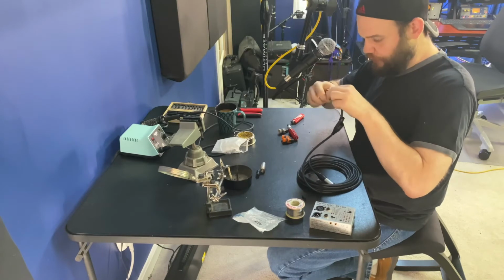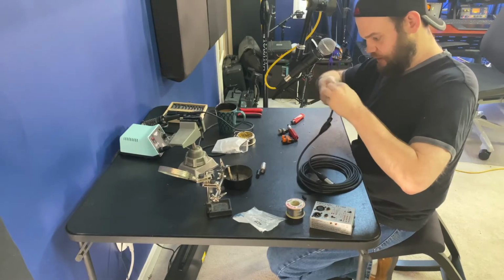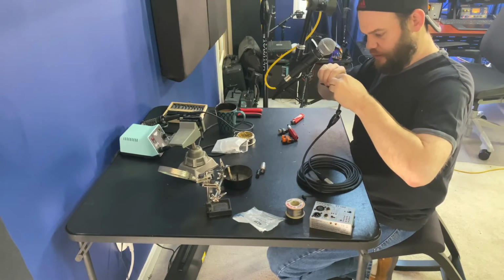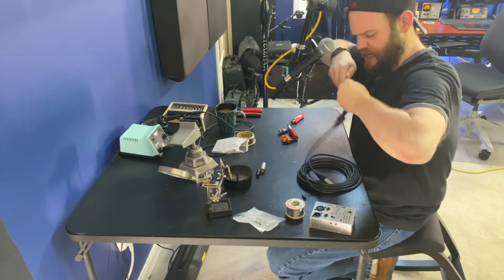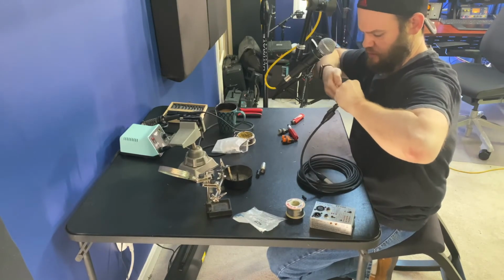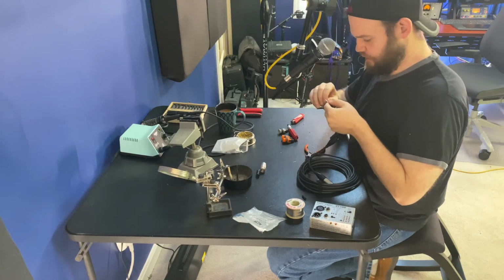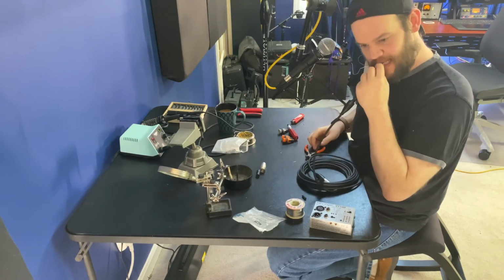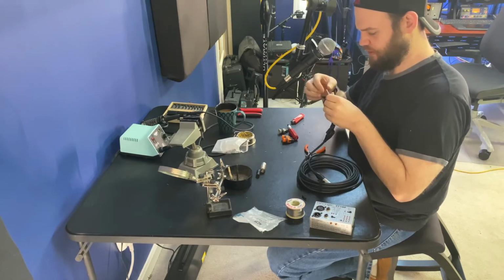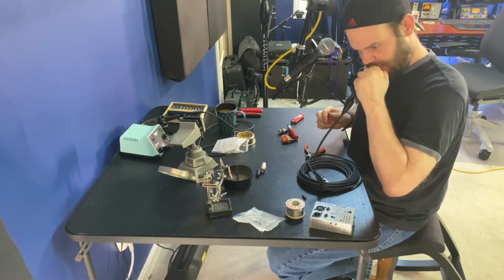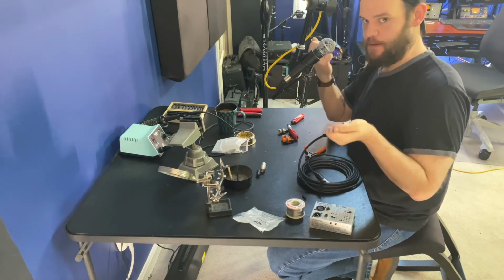I'm being careful not to go too hard and strip too much of the wire, because then we have to start over, which is fine. You lose a little bit of the cable. It's no big deal. It's just, well, we're doing it live on TV, so it would be embarrassing for one. Teeth is the best tool for this, but it can't be good for your teeth. They really do work great, though.